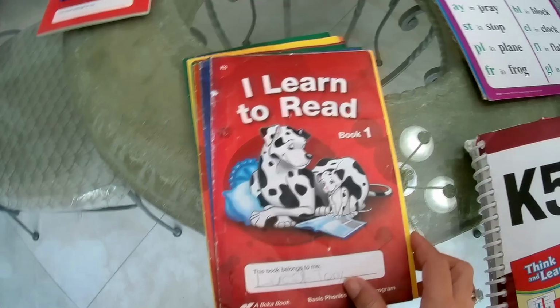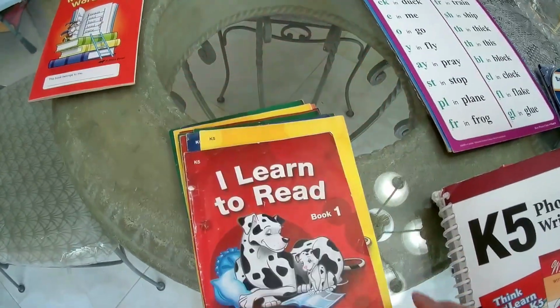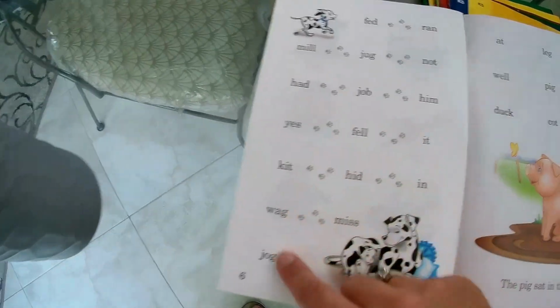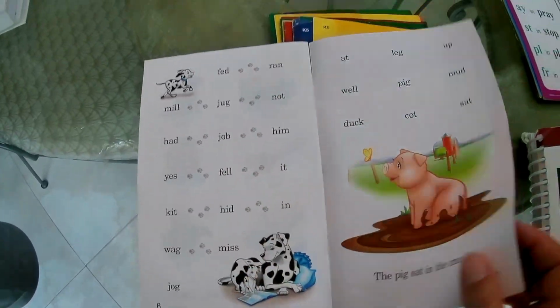All right, let's go to I Learned How to Read. This will be the first book. Obviously, your first book will be easier, very basic. As you see, they'll learn how to read little words.